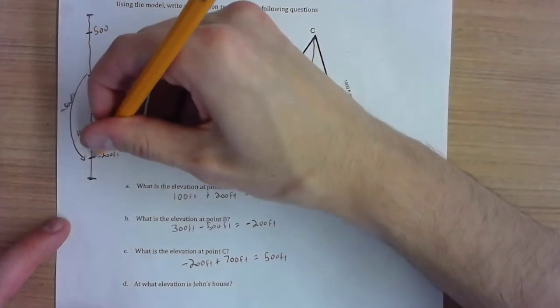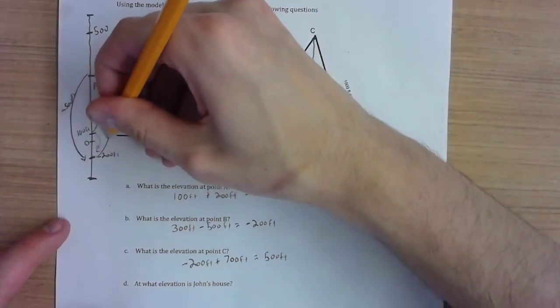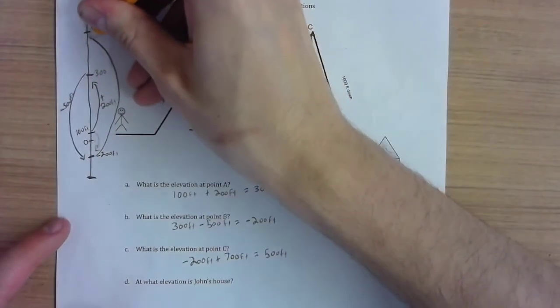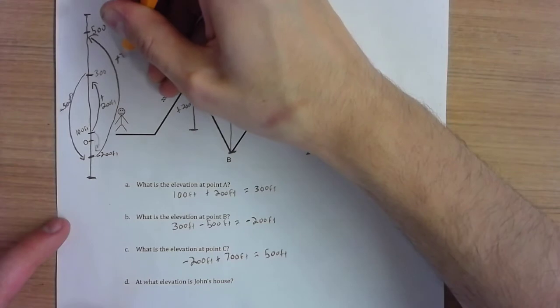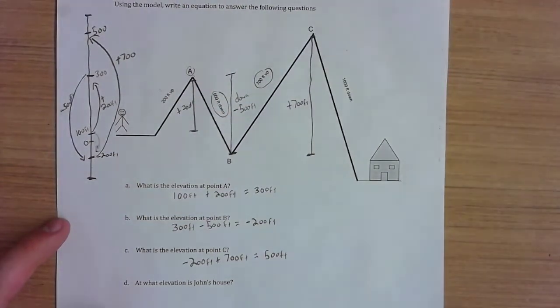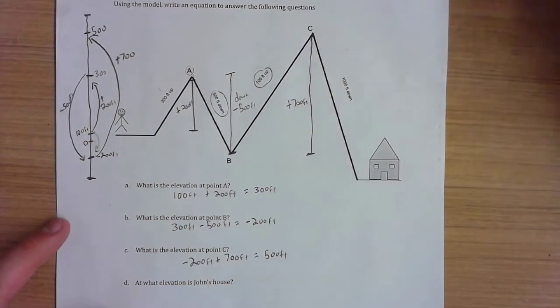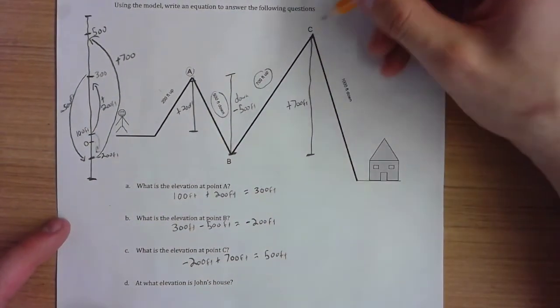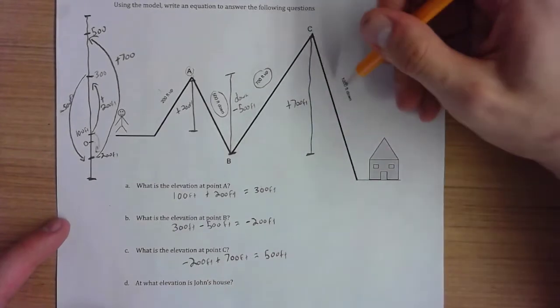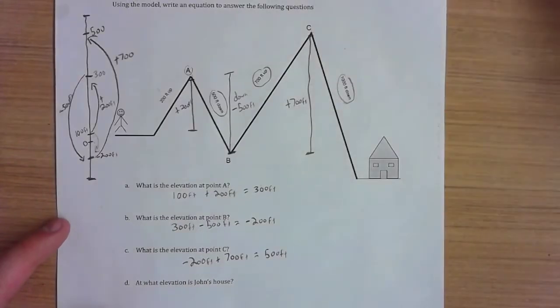So we would go from this negative 200 here and increase that by 700. Great. And now for a final, we are looking for what is the elevation at John's house. John's house is right over here. We are doing our last step. How are we getting from point C to John's house? We are decreasing, going 1,000 feet down.